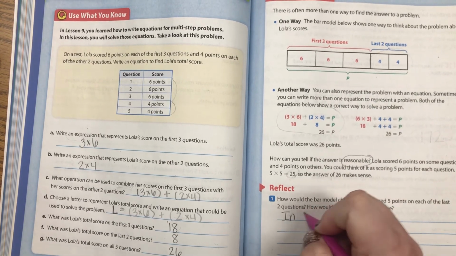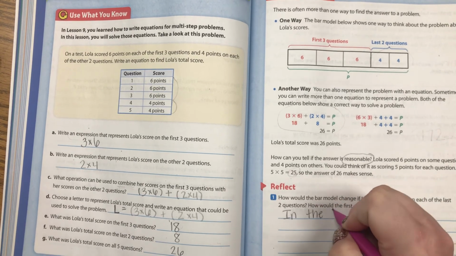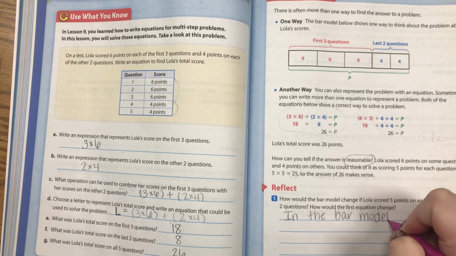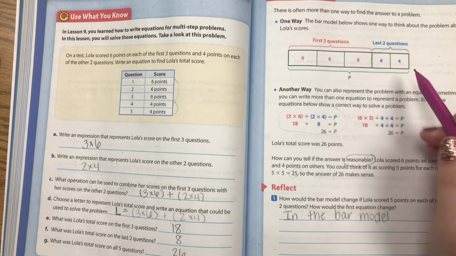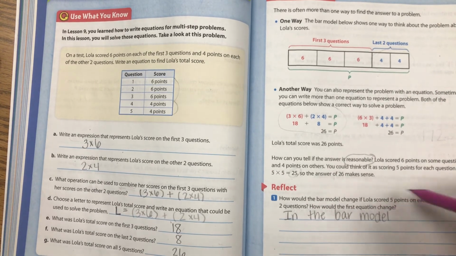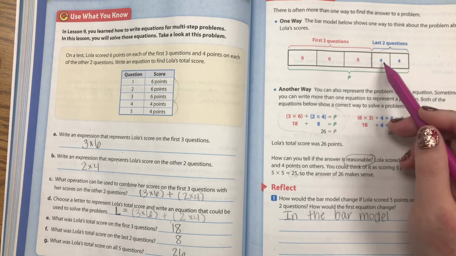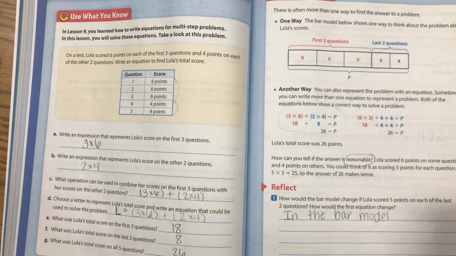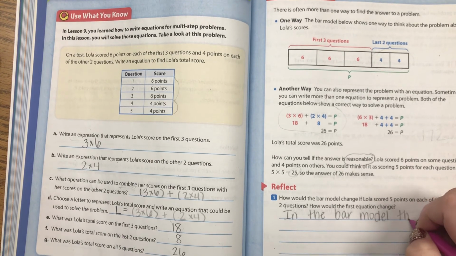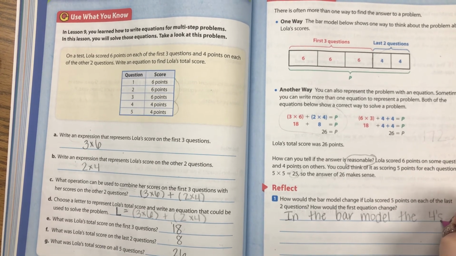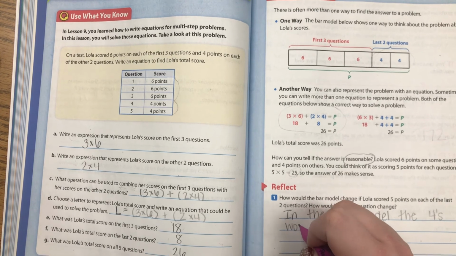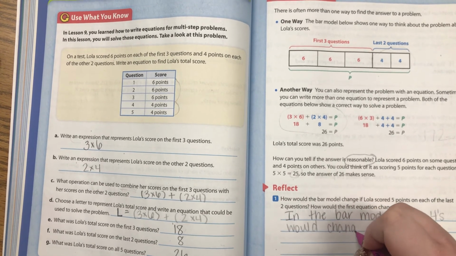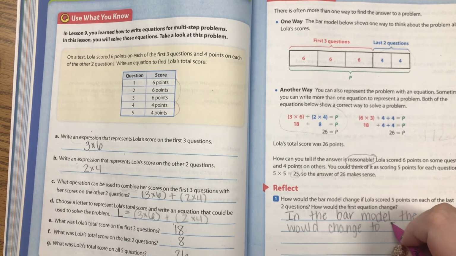In the bar model, what would change? If she scored 5 on the last 2 questions, these 4s would change to what? 5s. The 4s would change to 5s.